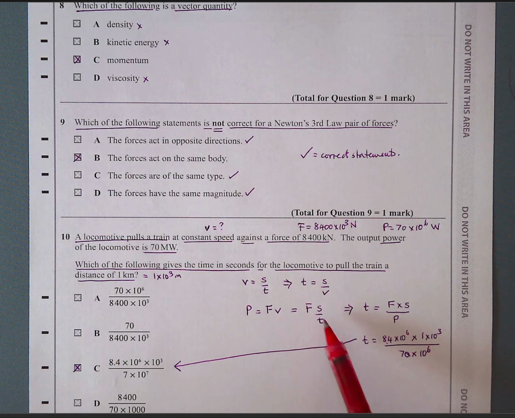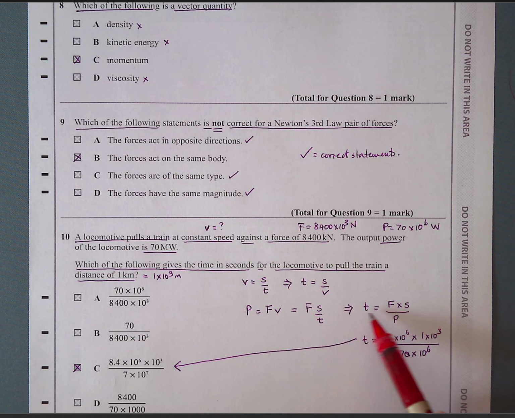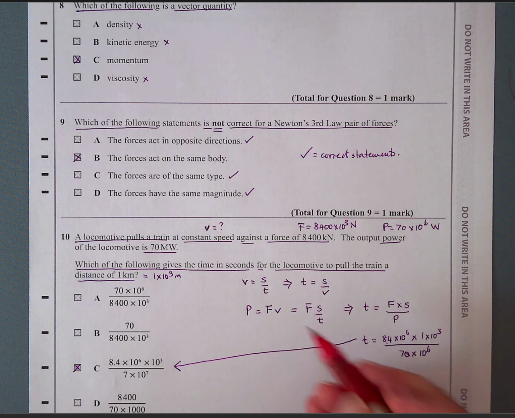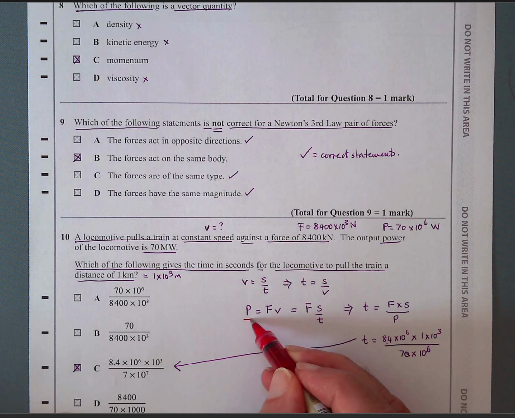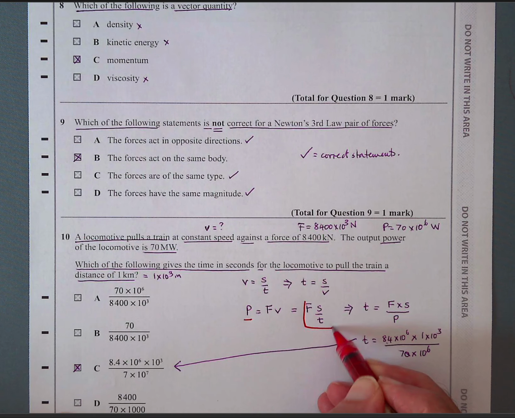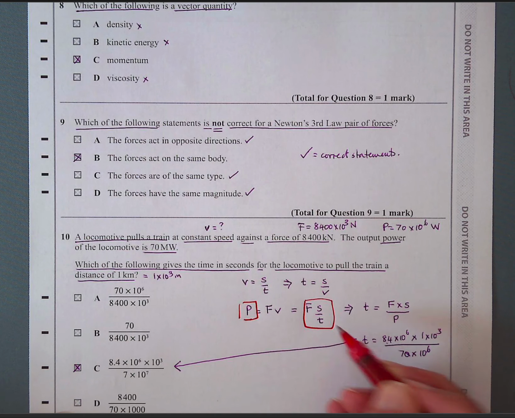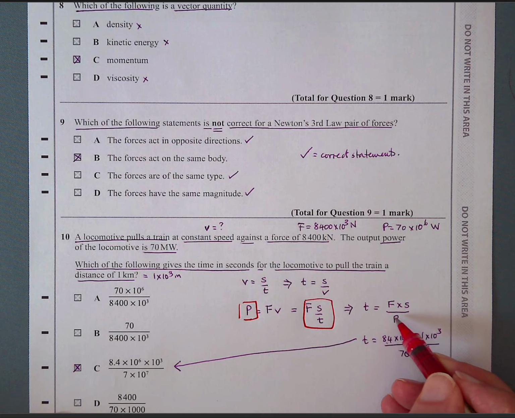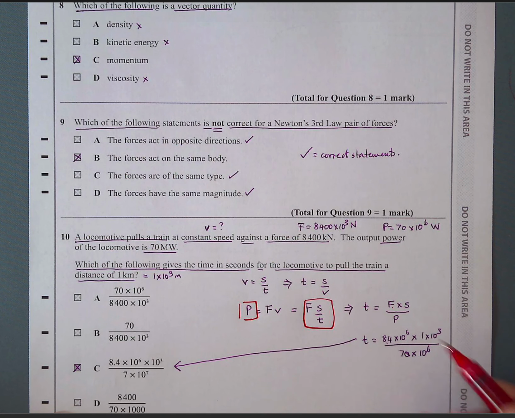Now distance happens to be 1 kilometer, but you must remember that that's 1 times 10 to the 3 meters in SI units. So if you change the equation round, power is equal to force times distance over time. So if you rearrange, time becomes force times distance over power.